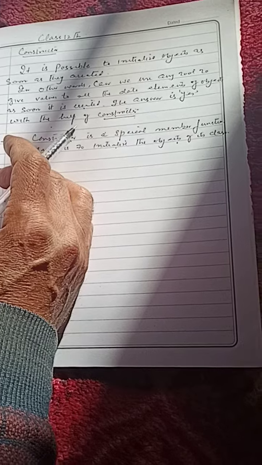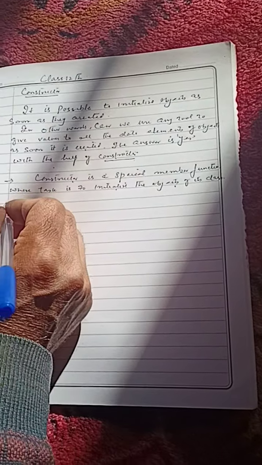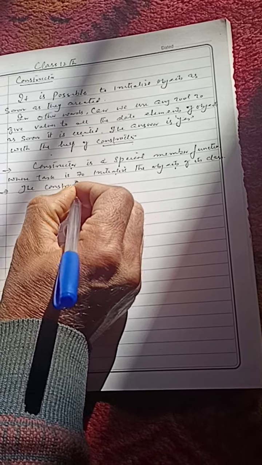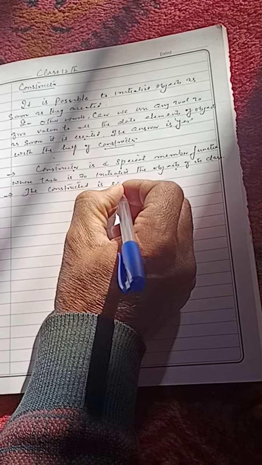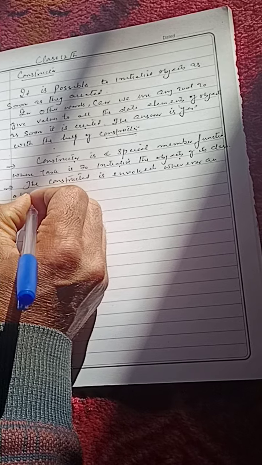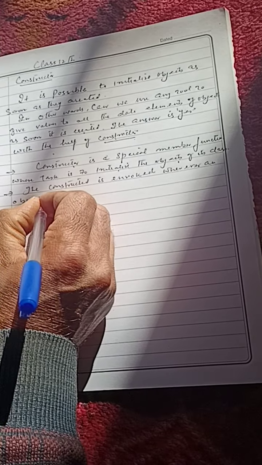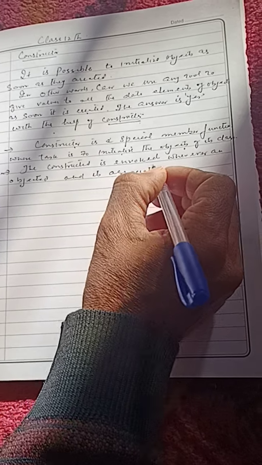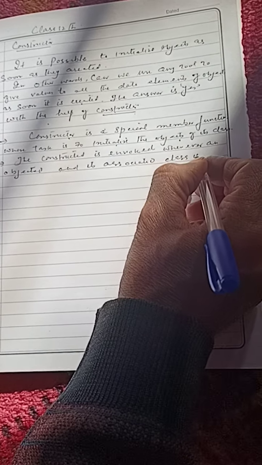The constructor is invoked whenever an object of its associated class is created.